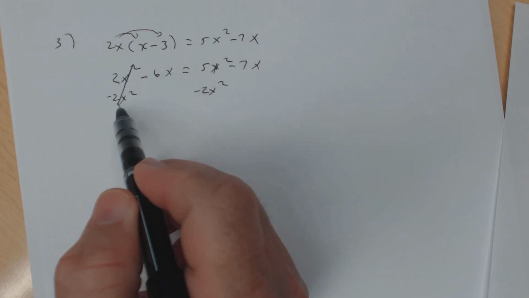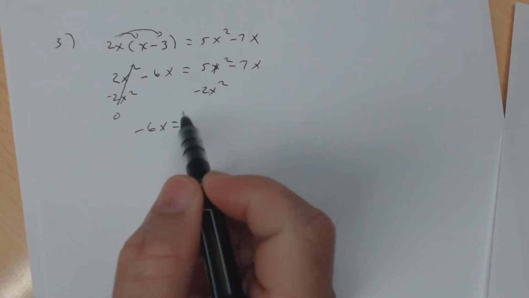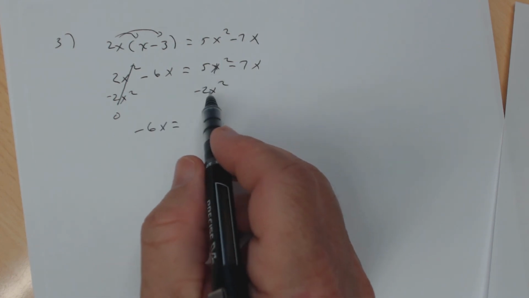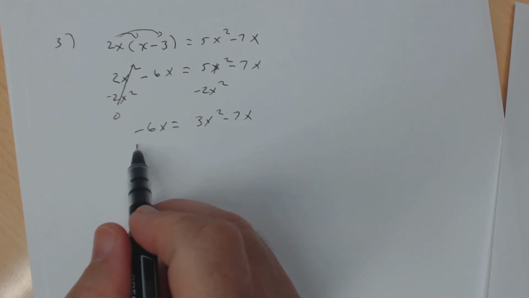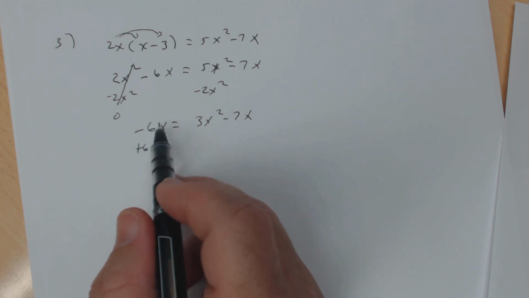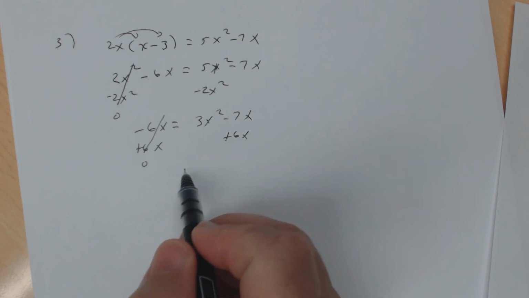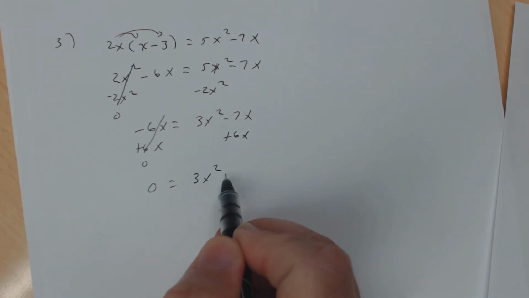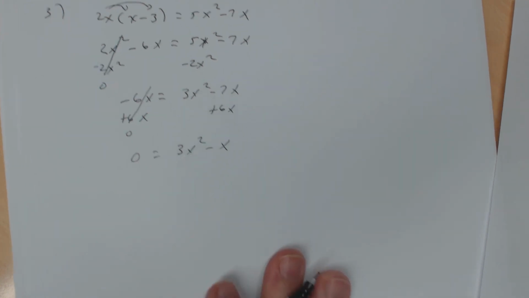Combine like terms, 2x squared minus 2x squared, 0. 0 minus 6x is a negative 6x. Be careful, don't say 6x, it's a negative 6x. Equal, and then that's going to be 3x squared minus 7x. All right, and adding 6x to both sides, because a negative 6x and a positive 6x is 0. So remember, you're adding 6x to both sides. Combine like terms, I get 0 equal 3x squared. A negative 7x and a positive 6x is a negative x.